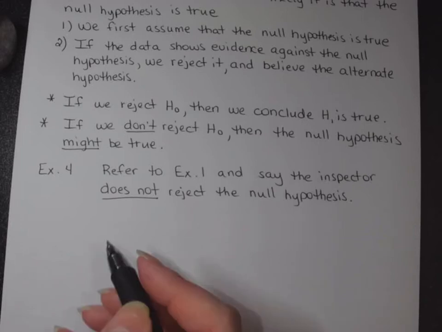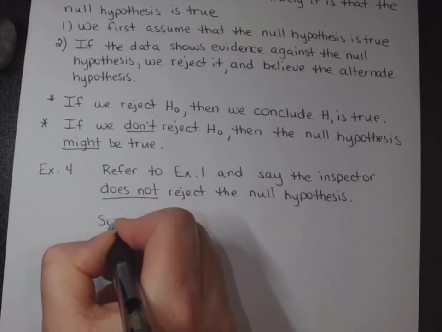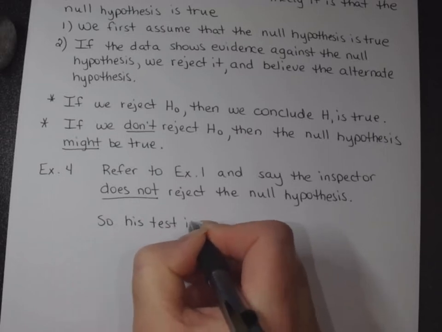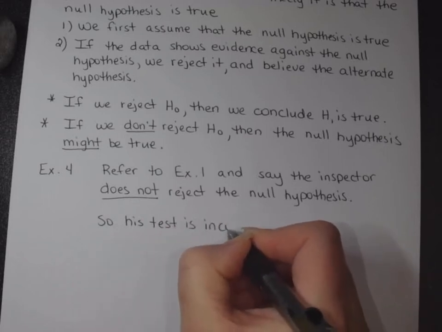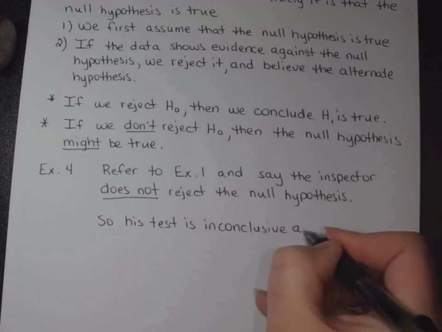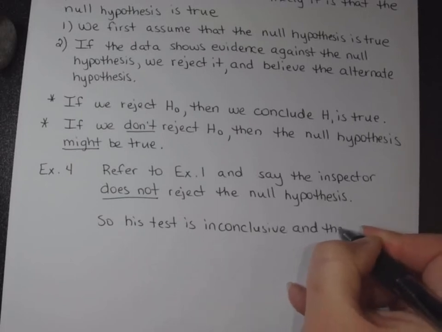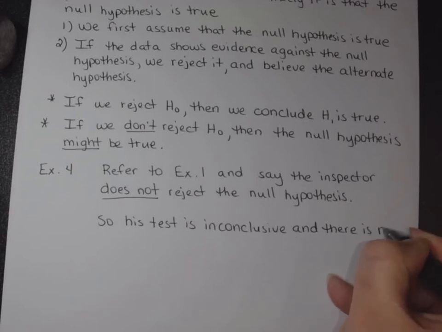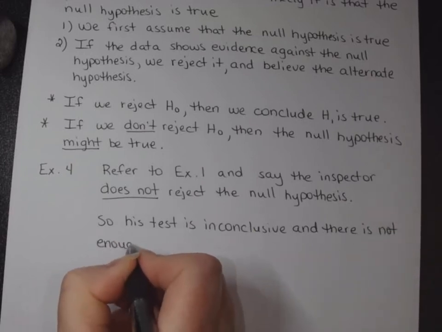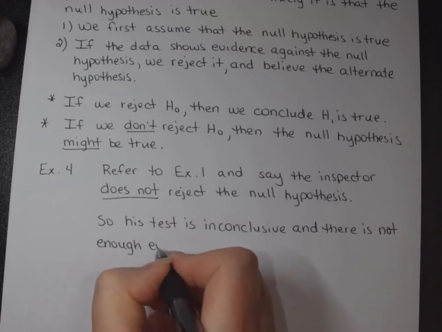Okay. So basically, what's the conclusion? Basically, his test is inconclusive. And we're not saying there is 20 ounces or there's not. There's not enough evidence to show. In other words, he did not reject his null hypothesis.